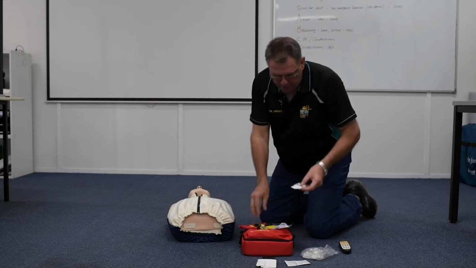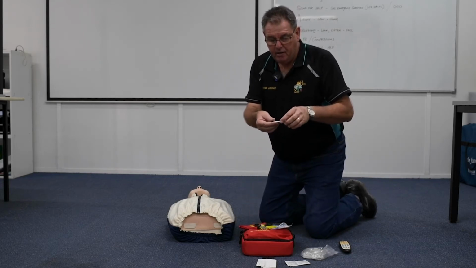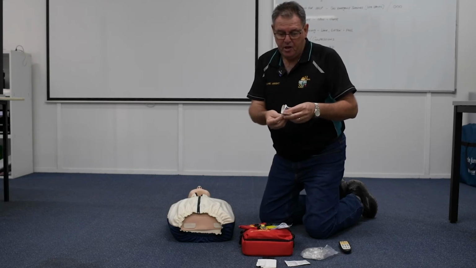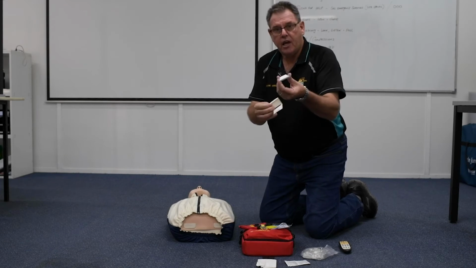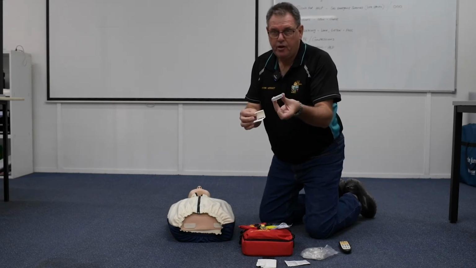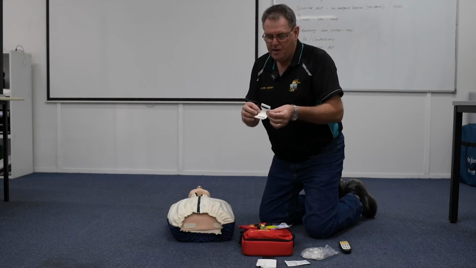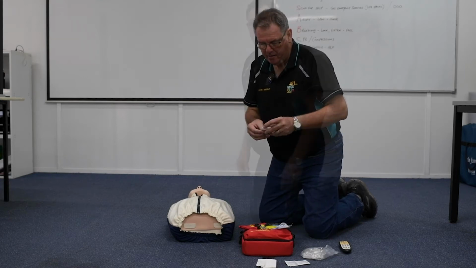We also have a razor. Now, it's very important that you check your kit before you need to use it. You look at this and that doesn't even look like a razor. So it's important to know what equipment that you have got in your AED.